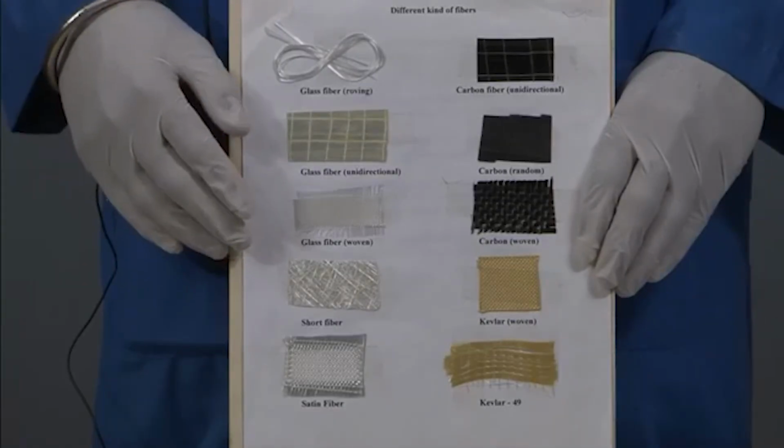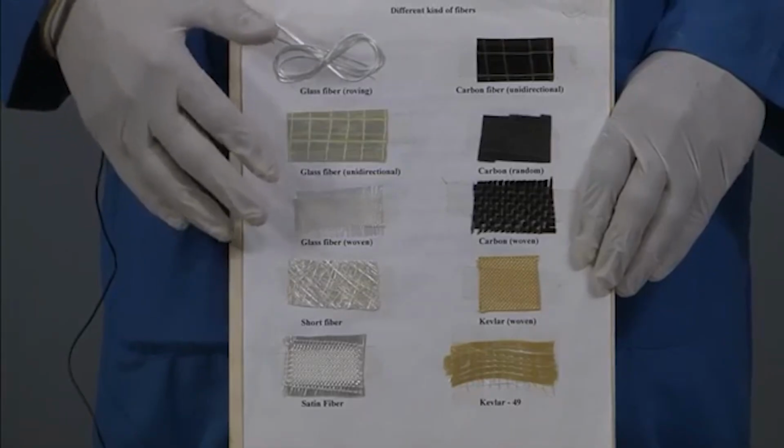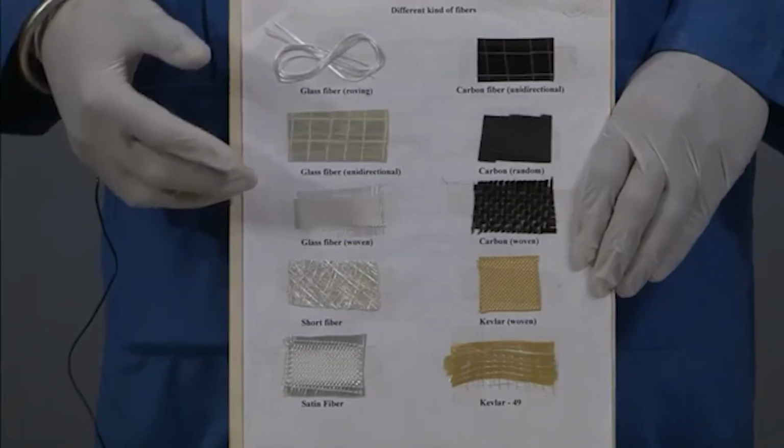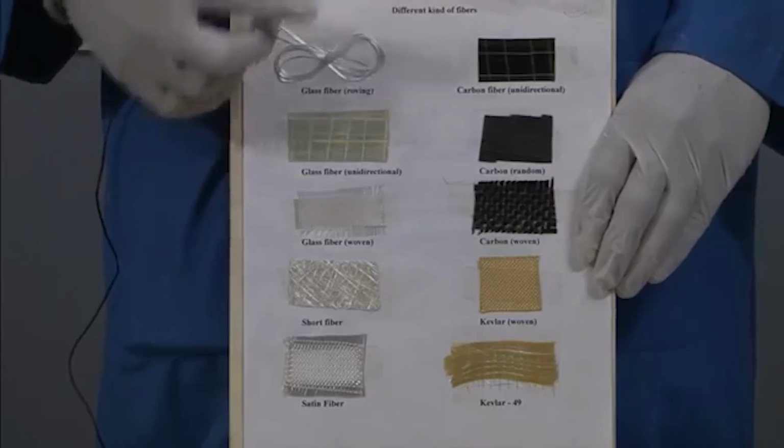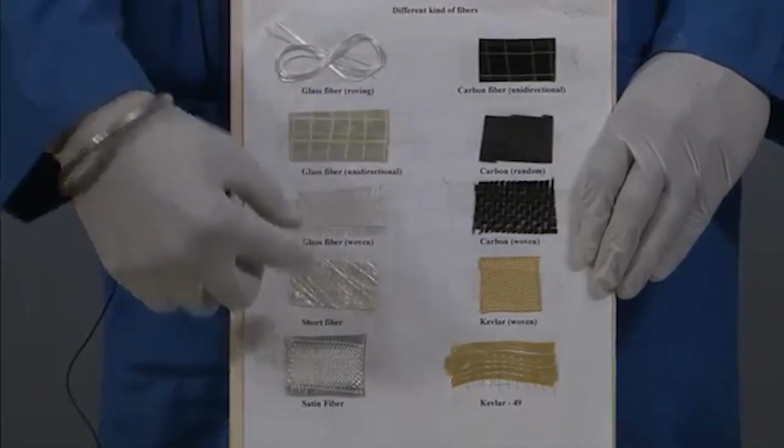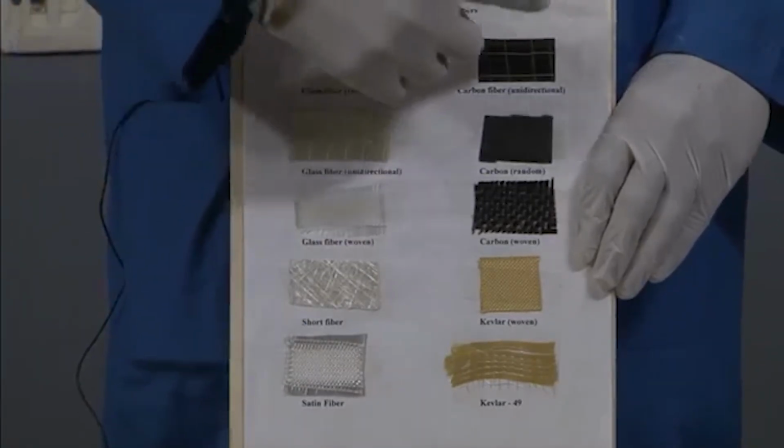Now what we have here is a template made to demonstrate the kinds of fibers that are used in composite manufacturing. In this we have two columns. The first column is essentially the glass fibers and the second one is carbon fibers.